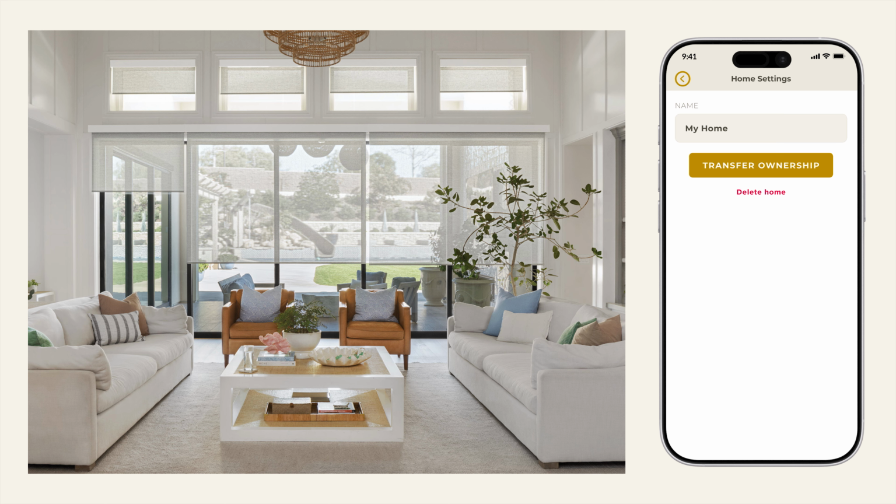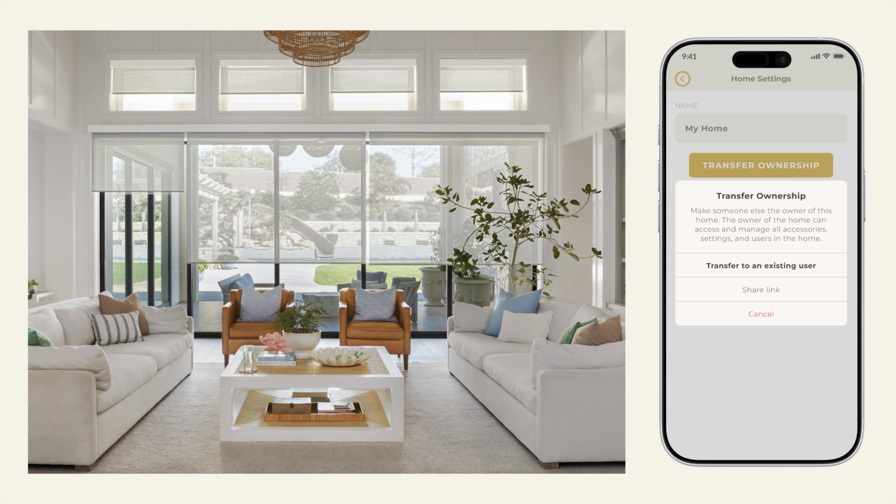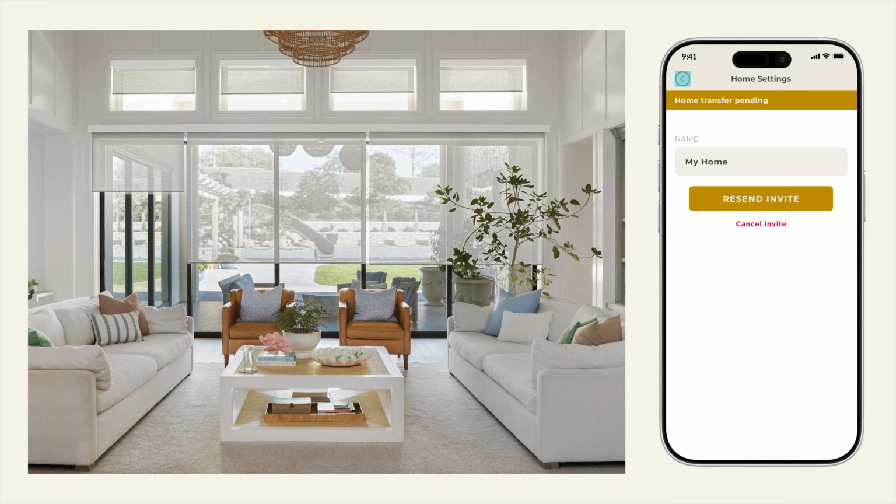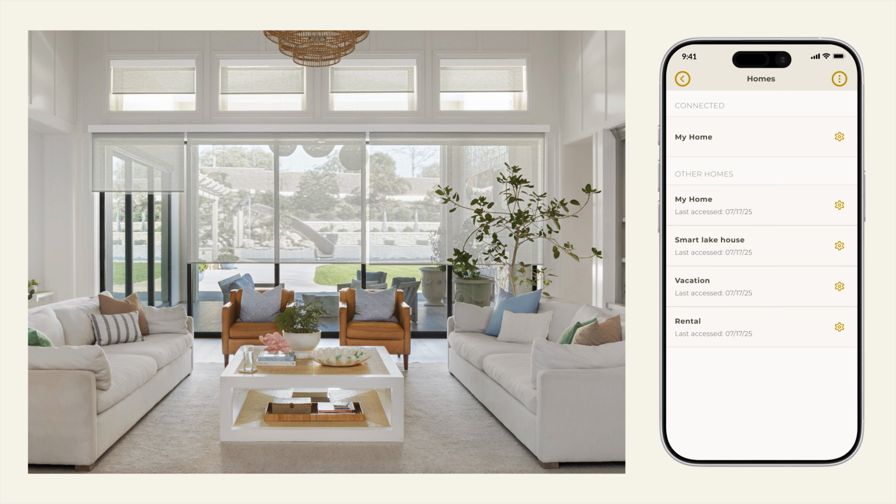Select whether you wish to transfer to an existing user or to someone else via a share link. If transferring to an existing user, a list of all current users in the home will appear. Select the user you wish to transfer the home to, and an invite will then be sent to them through a notification in the app.